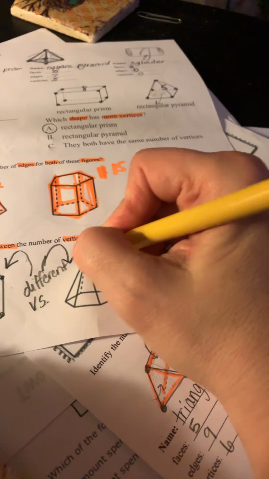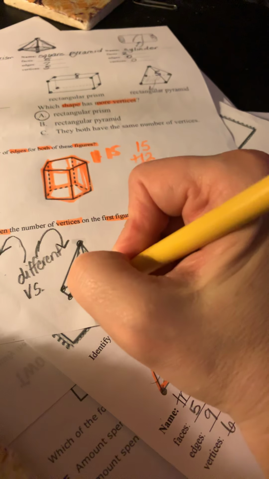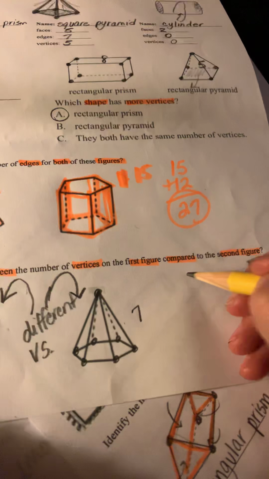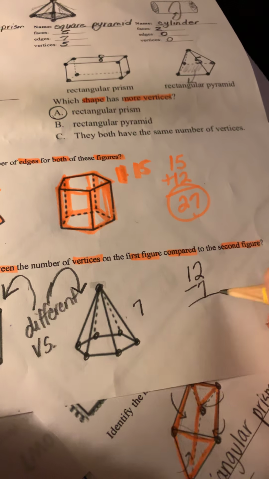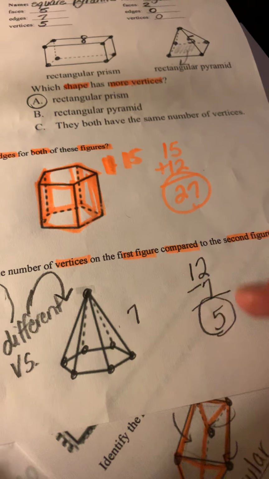And let's get our vertices. Let's count. 1, 2, 3, 4, 5, 6, 7, 8, 9, 10, 11, 12. Over here, vertices. 1, 2, 3, 4, 5, 6, 7. 12 compared to 7. Well, the difference is that 12 is 5 more than 7. Or 7 is 5 less than 12.